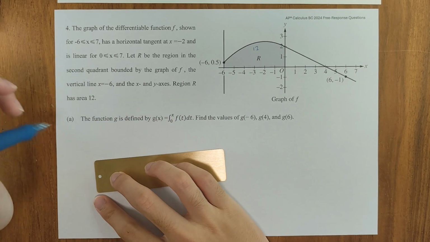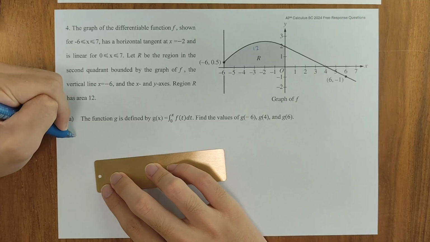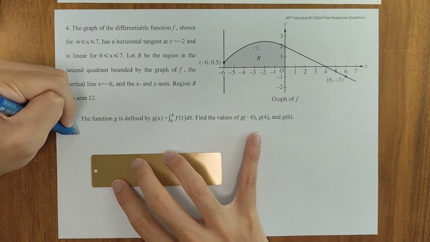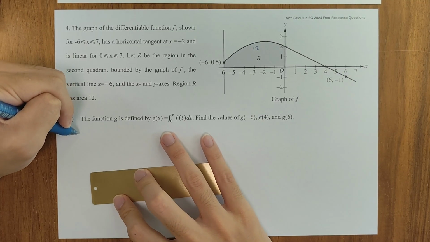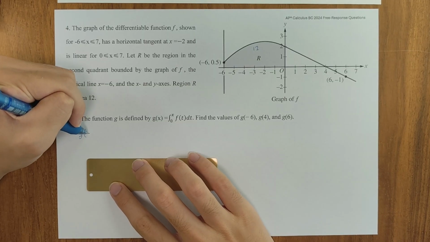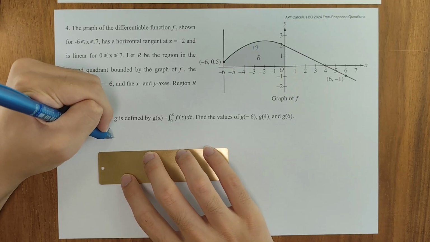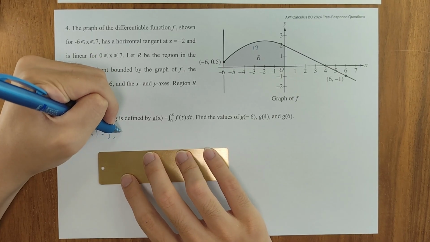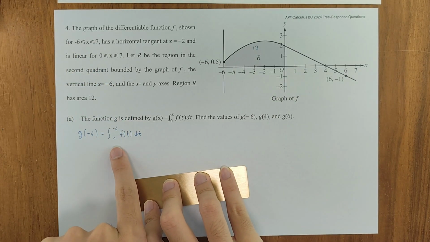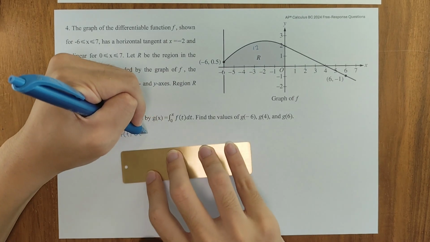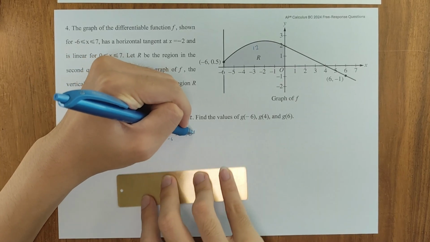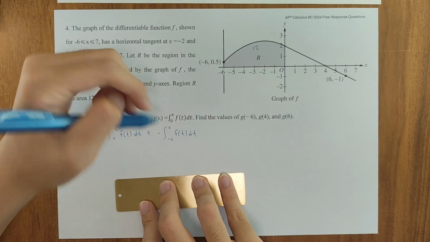Okay, let's see. You're being asked to find g(-6). So basically we just substitute -6 and these values into the x. So first, g(-6) equals the integral from 0 to -6 of f(t) dt. This is a little bit inverted, so let's reverse that order: the integral from -6 to 0 of f(t) dt, but we need to add a negative sign in front of it.